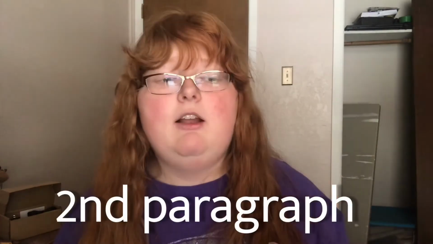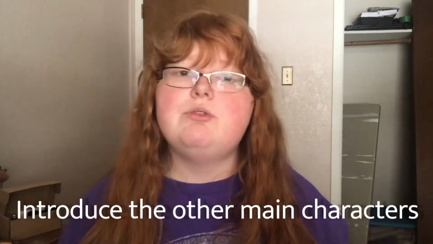The second paragraph is where you introduce the other main characters and their relationship to the protagonist and the book's main plot. You will also be including any obstacles your protagonist faces, but do not include any information about settings, subplots, and backstory, or you'll bog down your synopsis with unnecessary information.